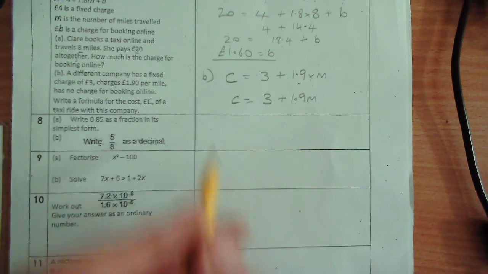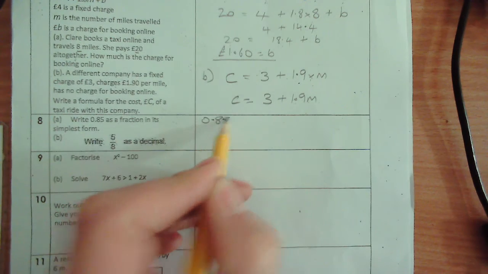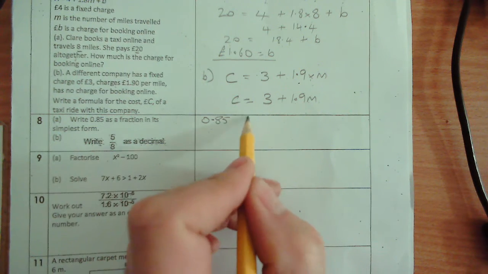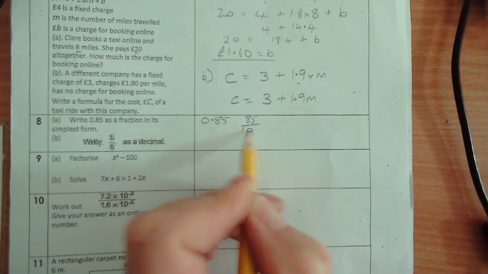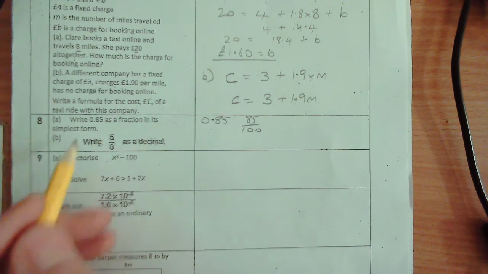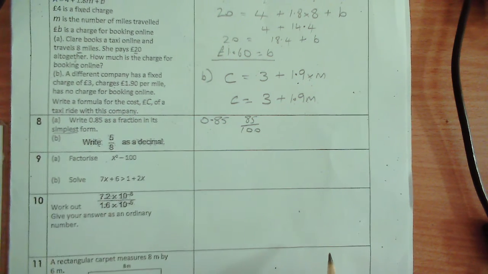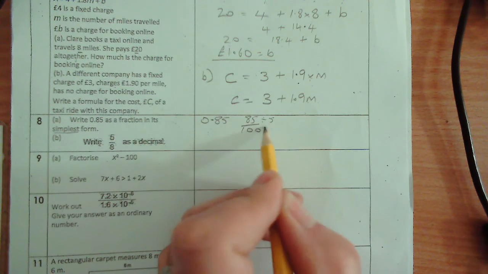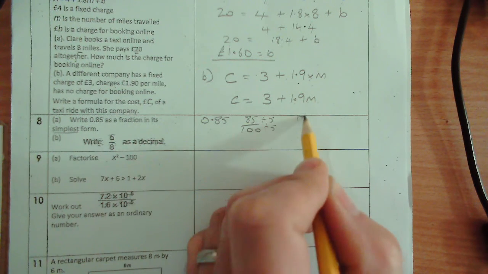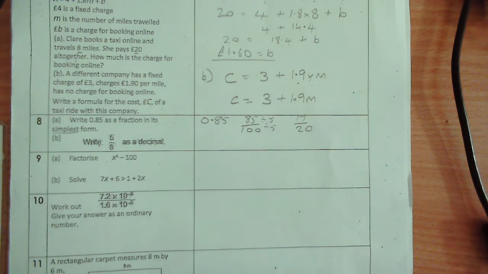Question number 8. 0.85 as a fraction would be 85 out of 100. However, we want this in its simplest form, so I'm going to divide by 5 to get 17 over 20.